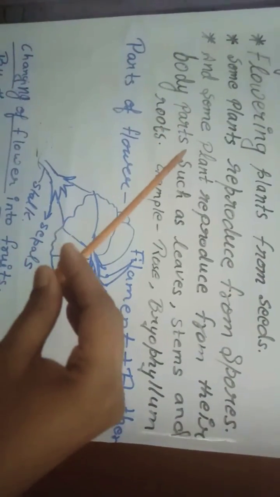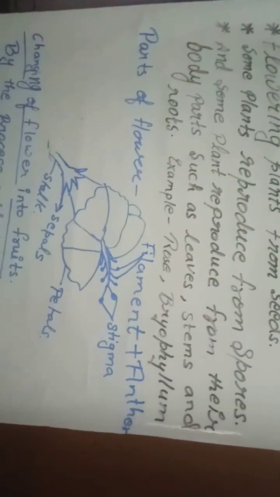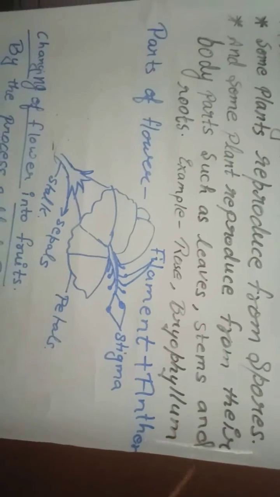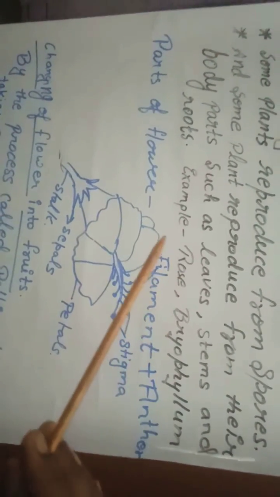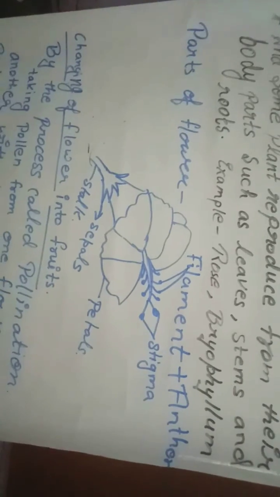Then we have studied that some plants reproduce from their body parts, such as leaves, stems and roots. We have some examples also, like rose and bryophyllum. I want to show you a bryophyllum leaf, how they reproduce.